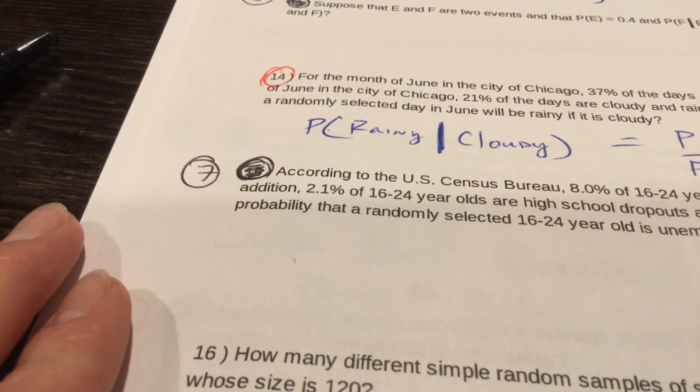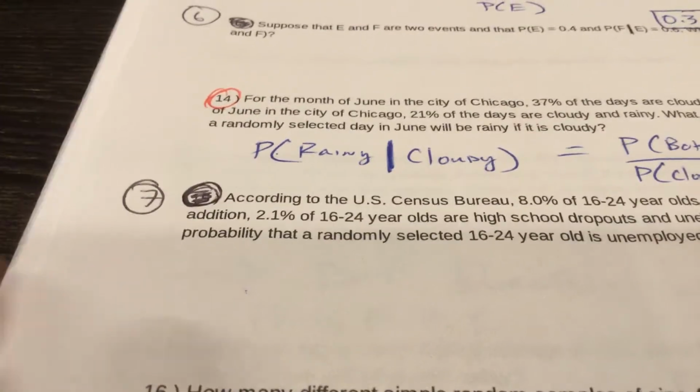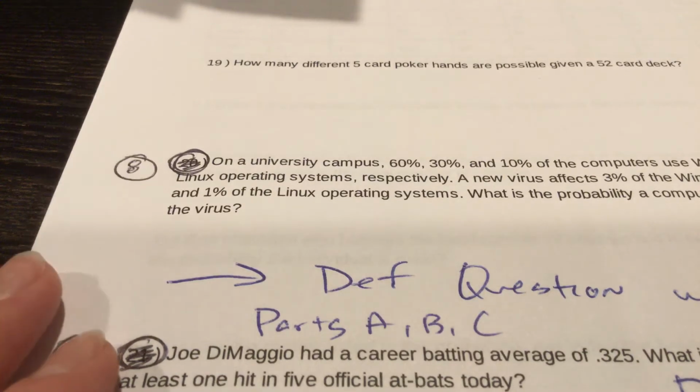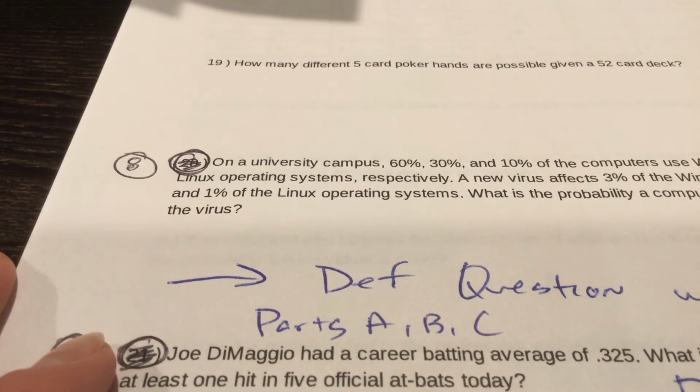All right, so that is pretty similar there to your number 7. Very, very similar, I think. Again, you have your notes. One of you already submitted a lovely rough draft for this, so I know you can do it.